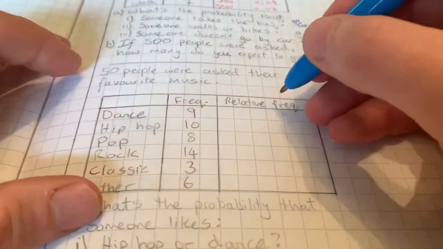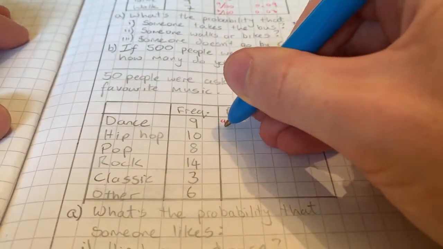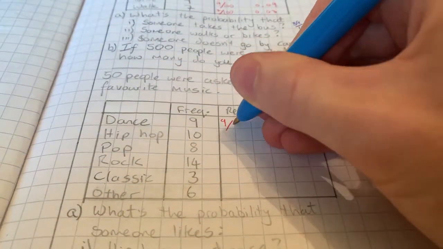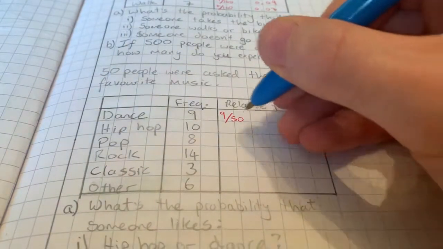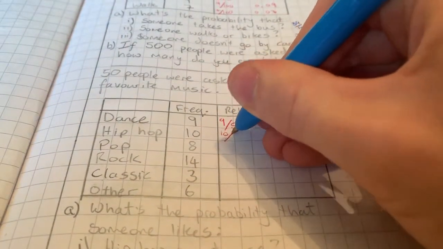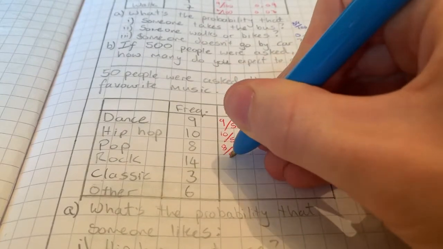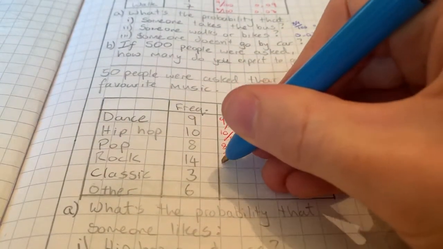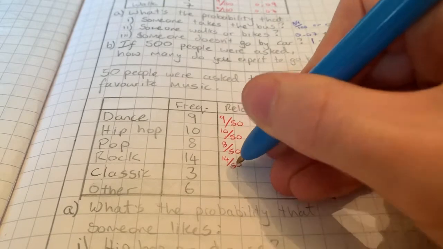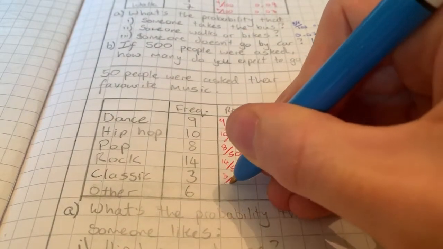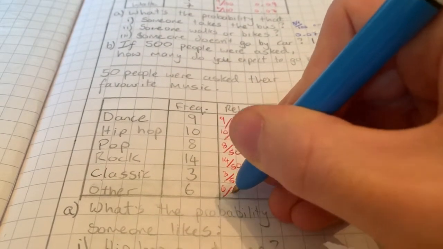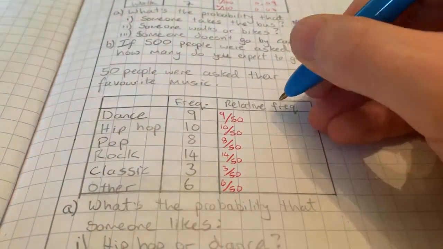So I've got 50 people asked. I'm going to work out their relative frequency. So I've got 9 over 50, 10 over 50, 8 over 50, 14 over 50, 3 over 50, and 6 over 50. And then I'm going to write them as their decimal.